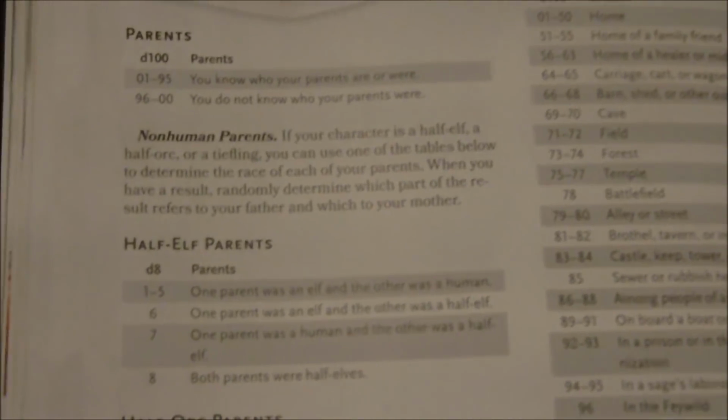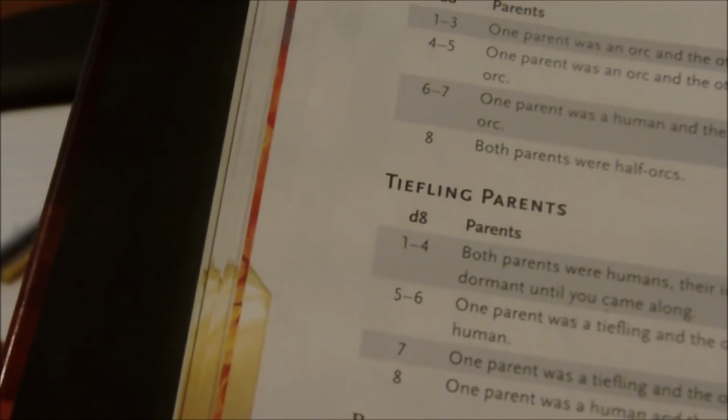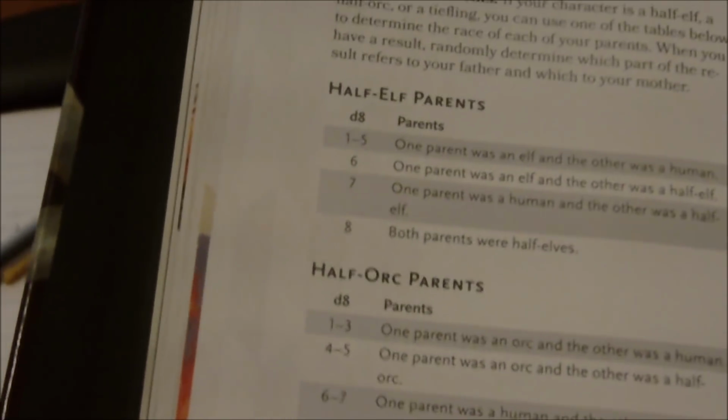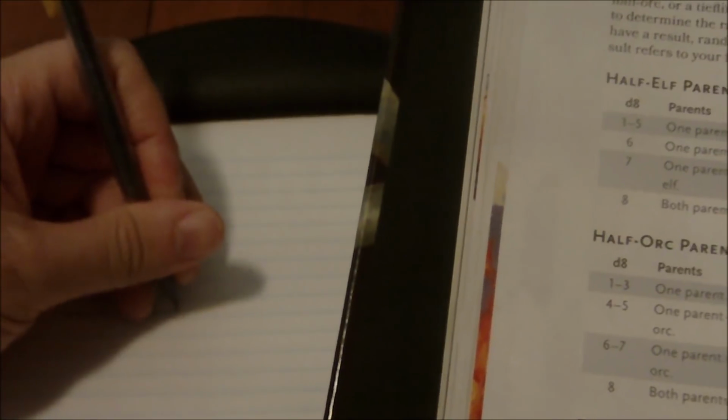So the first thing we're going to do is roll our parents. So we'll see if we knew who our parents were or if we did not know who our parents were. So that is 60. So parents, I know who they are. So I'll just write that down over here. I'm just going to put parents known. We don't have to worry about any of that information.